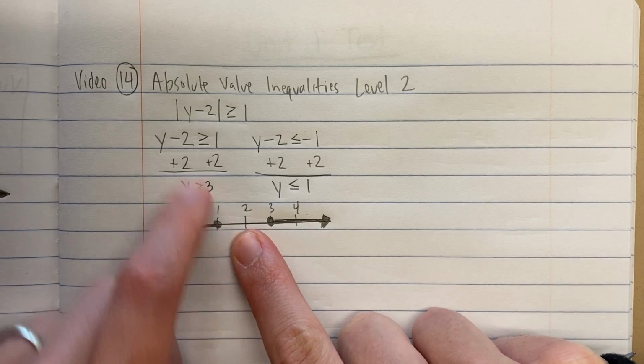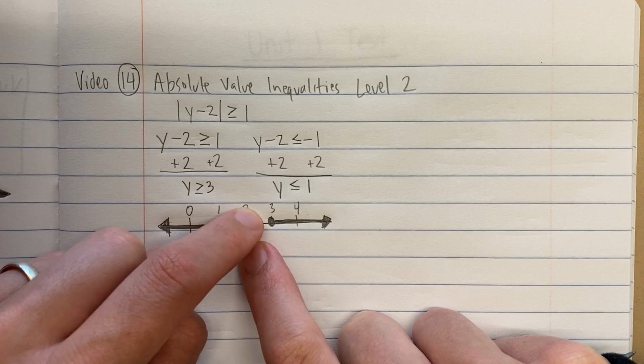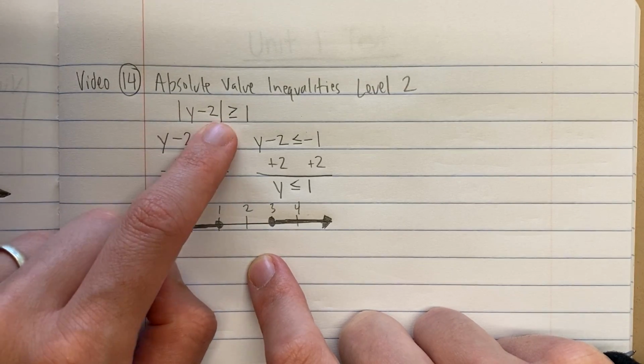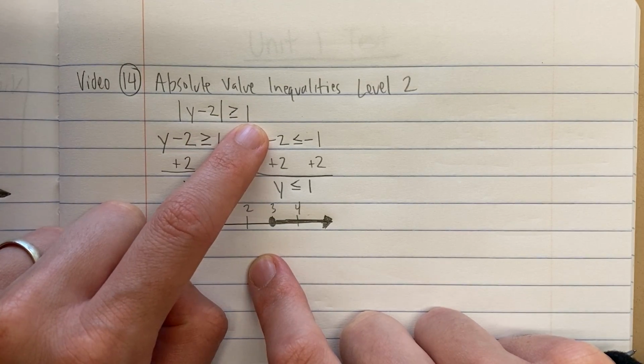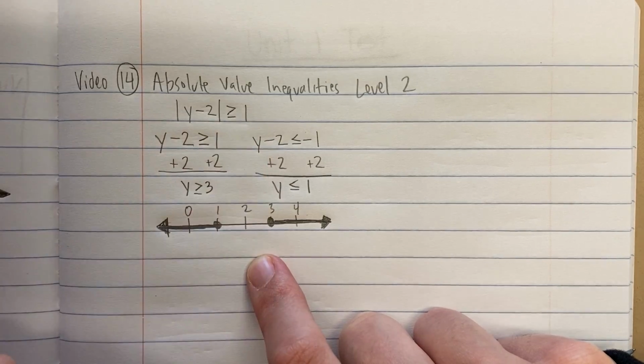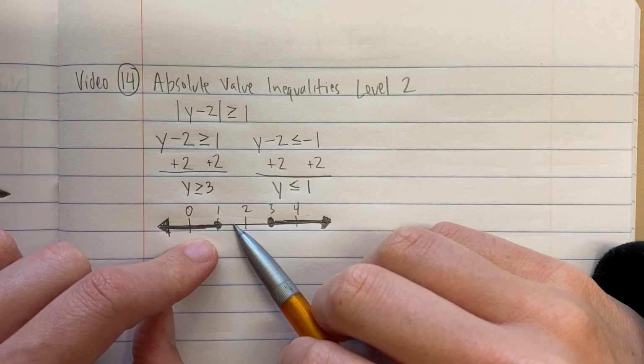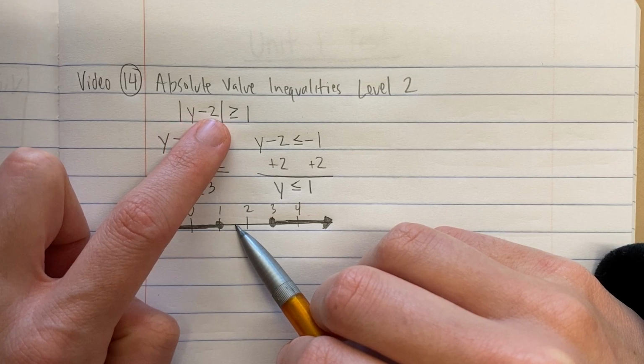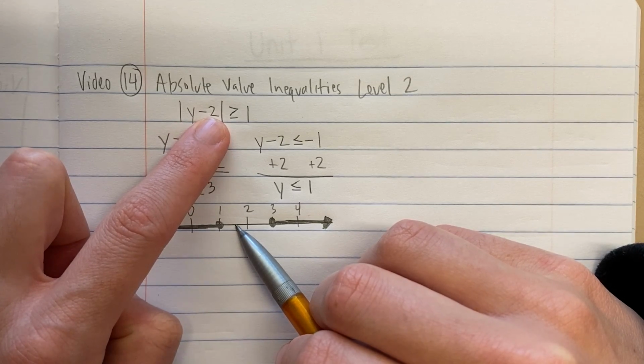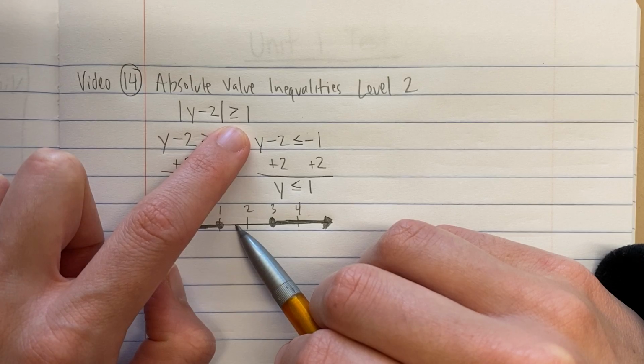Okay, so like y can't be 2. Why? Because look, if I plugged in 2 for y, 2 minus 2 would be 0, and that's not greater than or equal to 1. Okay, what if I plugged in like 1.5? 1.5 minus 2, that would be negative 0.5. Then I would take the absolute value, get positive 0.5. That's still not greater than or equal to 1.